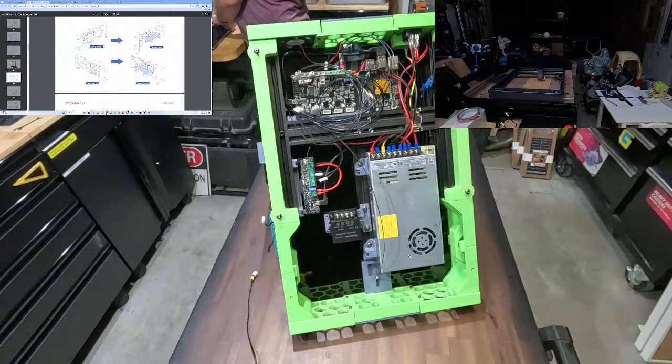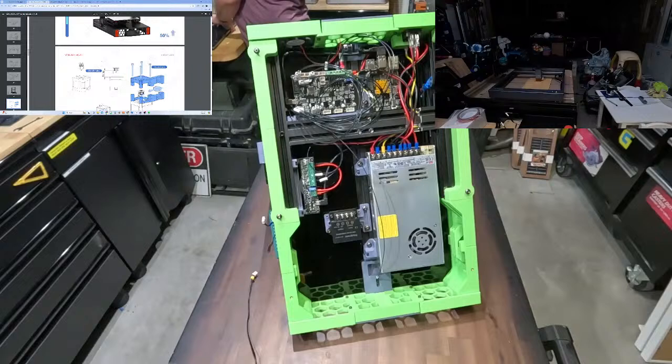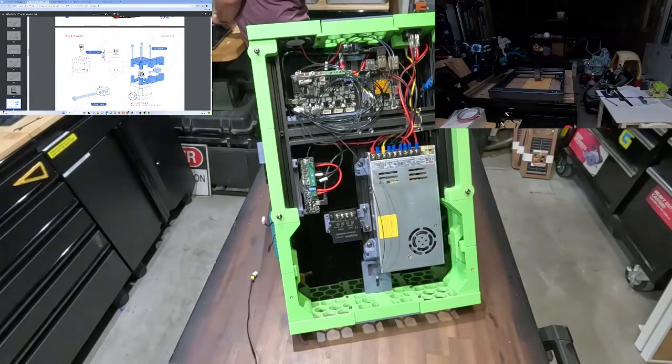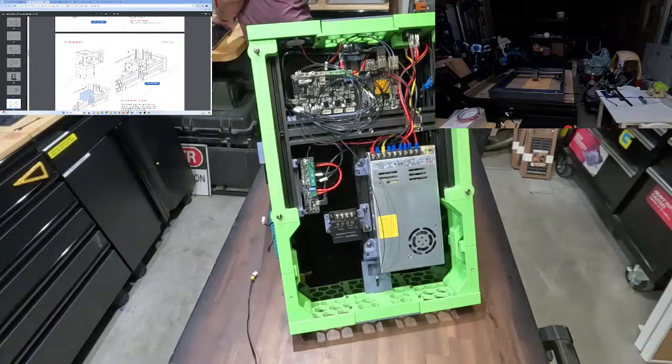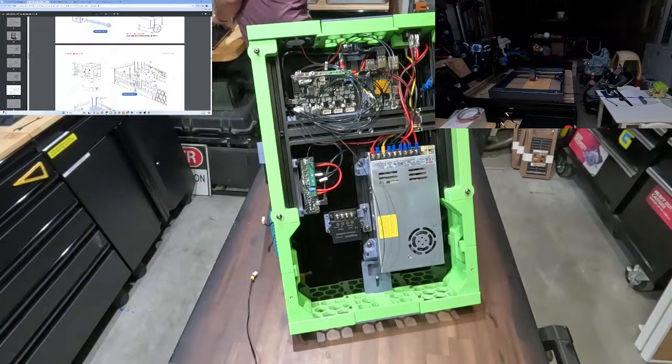The Z motor mount is on the right side. So our Z is on the right, and our X is on the left. Z right, X left.